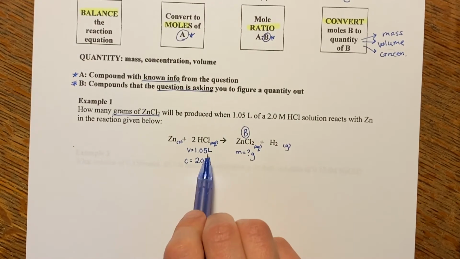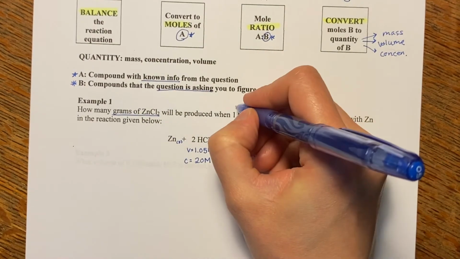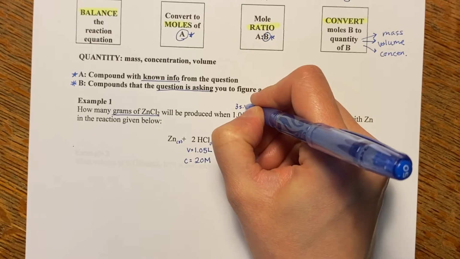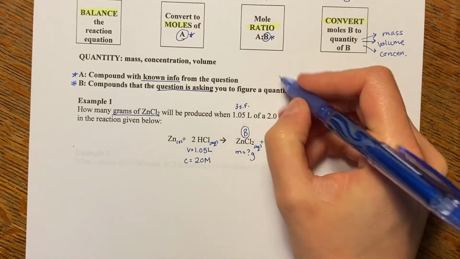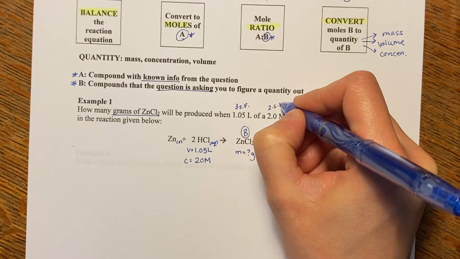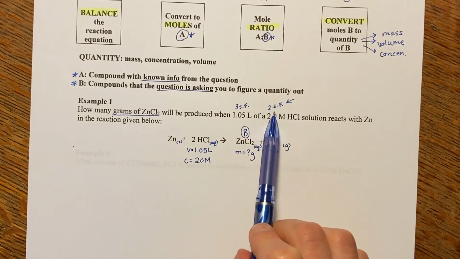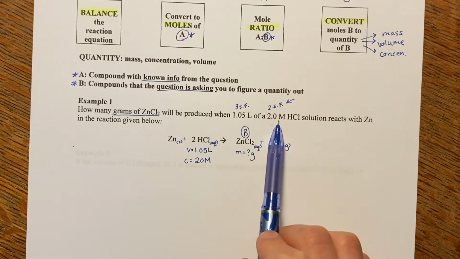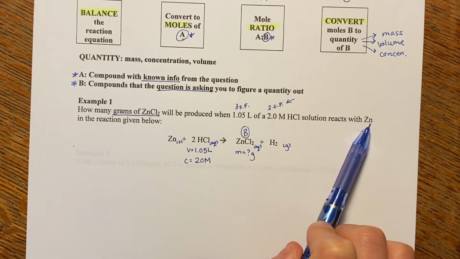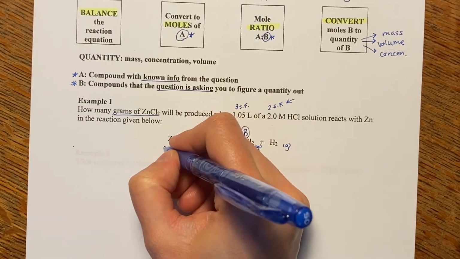We can also double check sig figs while we're here. So here 1.05 is 3 significant figures, 2.0 is 2 significant figures. So that means at the end of the question, we're going to want to round to 2 significant figures with our final answer. Now the solution reacts with zinc, so zinc is in excess.